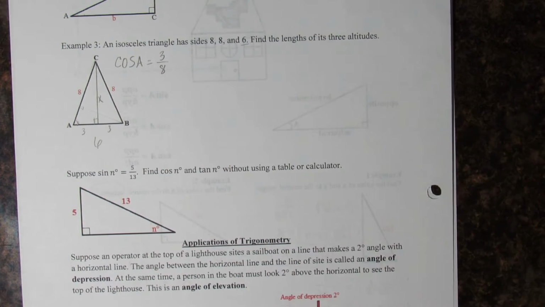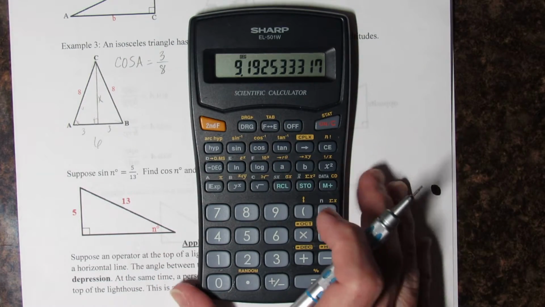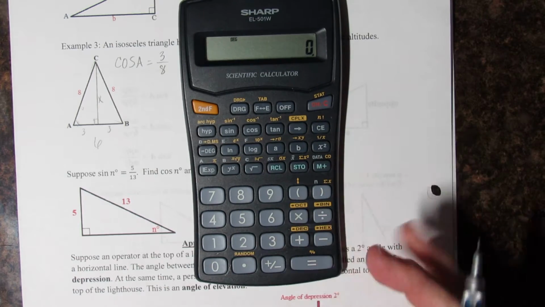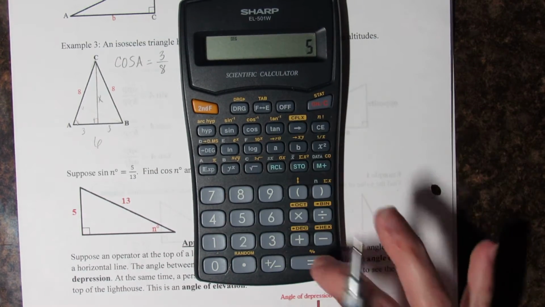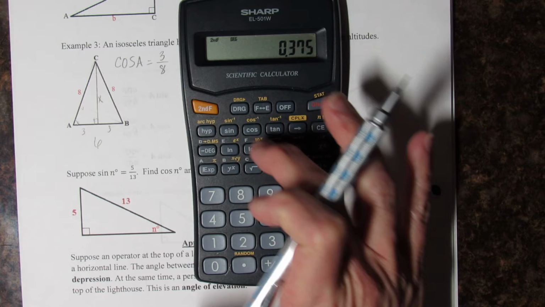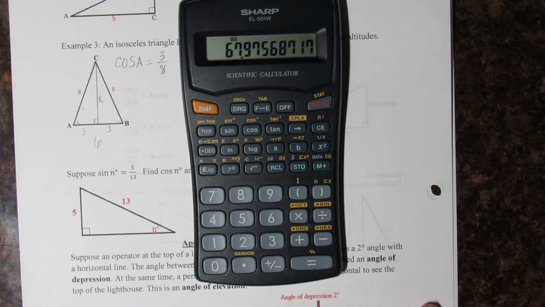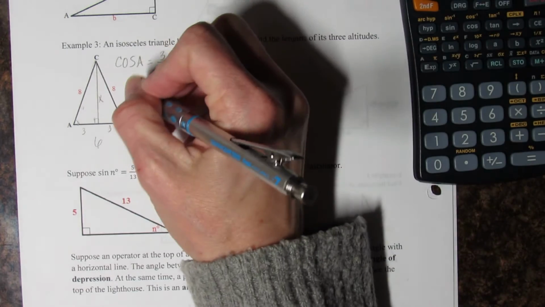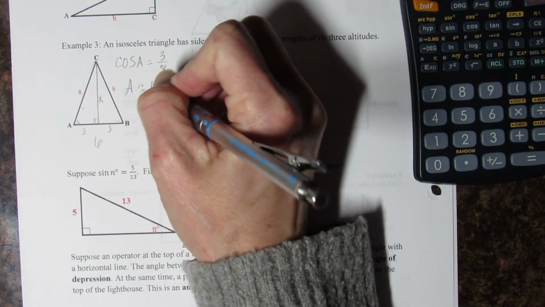And then I can use my calculator to find out what A is because I'm looking for the angle whose cosine is 3/8. So I hit 3 divided by 8 equals, and then I take the inverse cosine, because I can't take the cosine of the angle. I don't know what the angle is. I'm looking to find out which angle has that cosine. So I hit inverse cosine, and that gives me A being about 68 degrees.